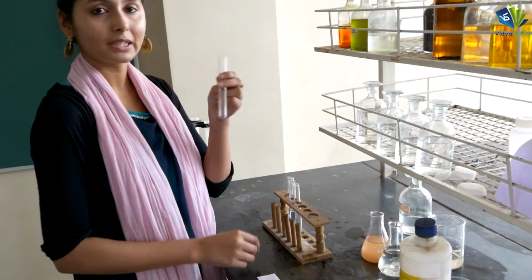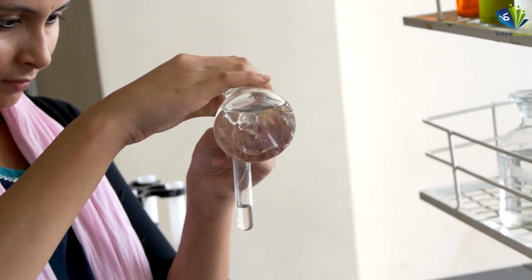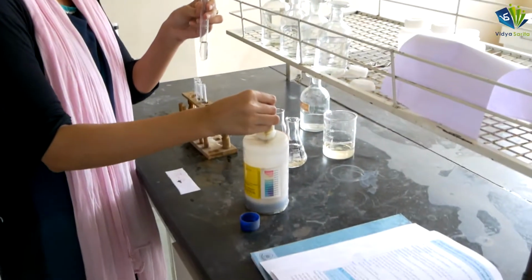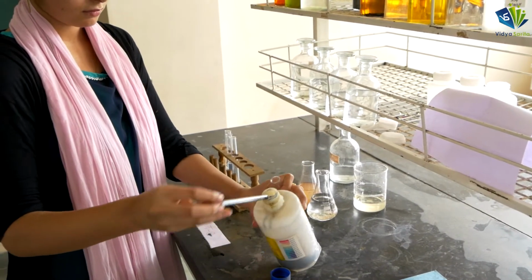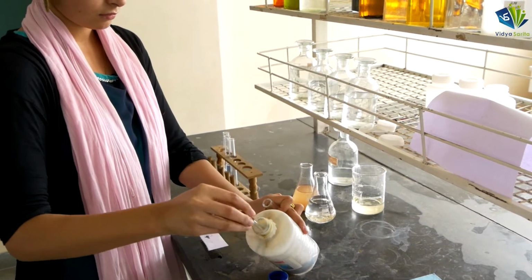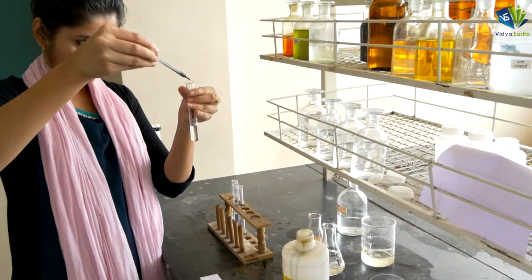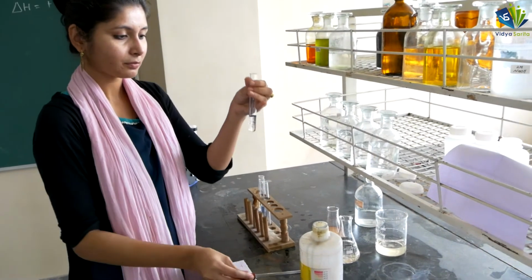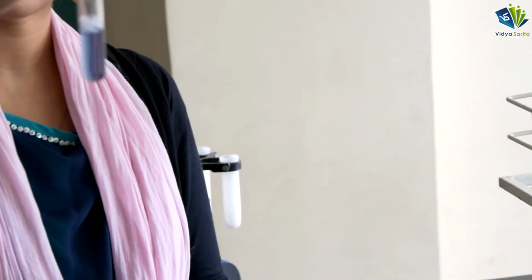So what we are going to do is take a test tube, take the distilled water sample into it, and add 2 drops of pH indicator, which will be available in your lab. Just add the 2 drops of it. Now shake it a little bit and let it stabilize.